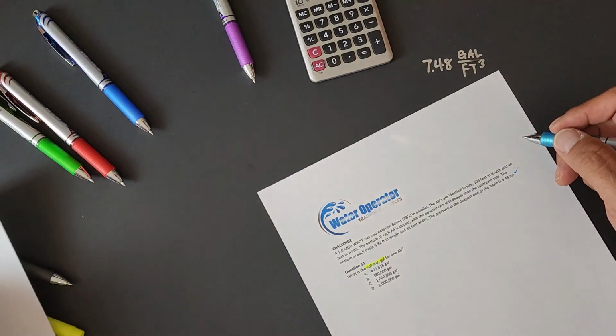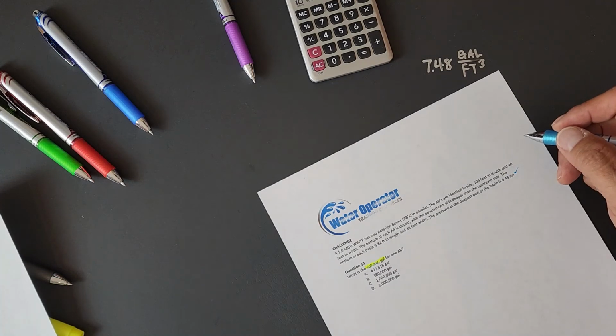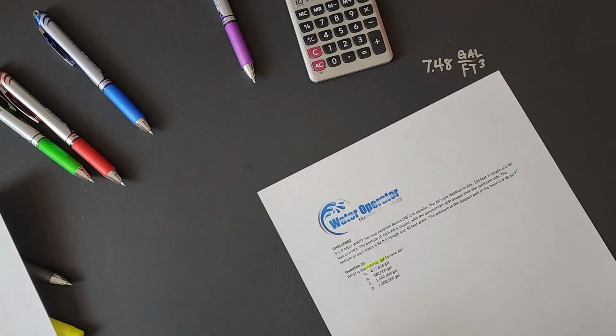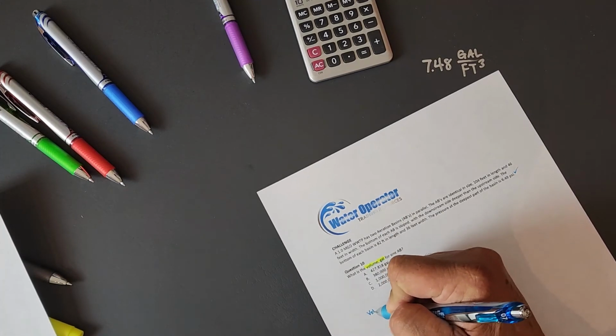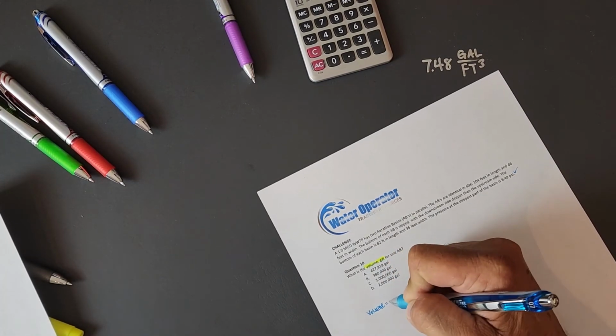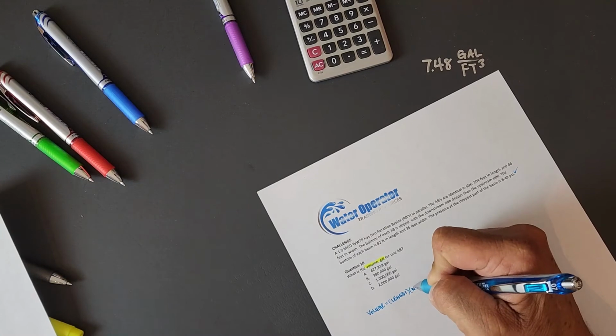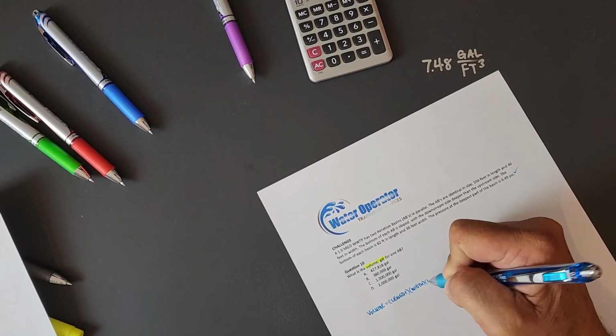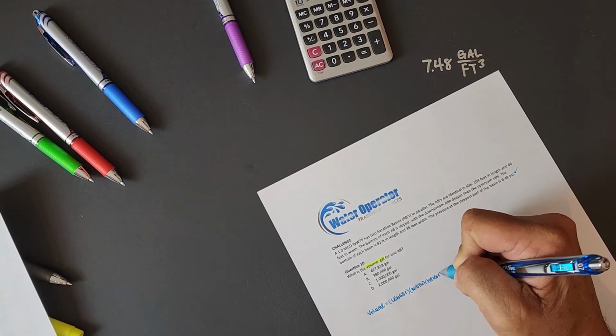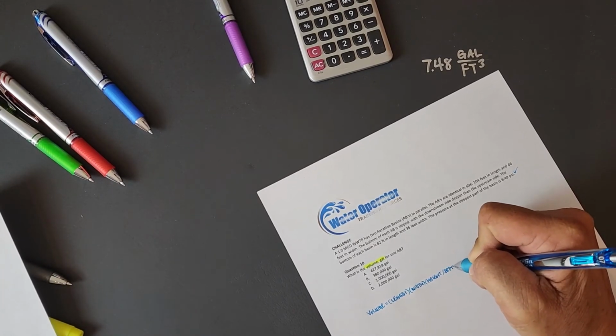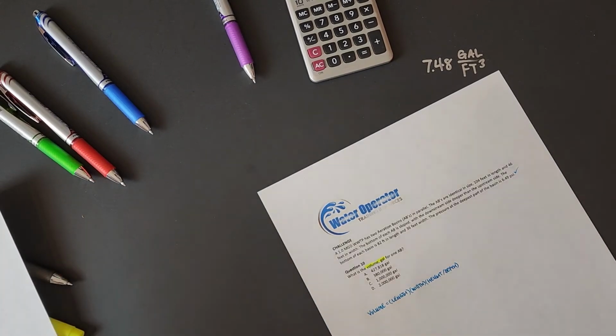The way to get this basin to figure out what the gallons are, we have to figure out the volume in cubic feet. That's the formula we're going to use. That formula is going to be volume equals length multiplied by the width by the height, or depth. And I put that in there because many questions will talk about depth versus height. And I want to use those terms interchangeably.